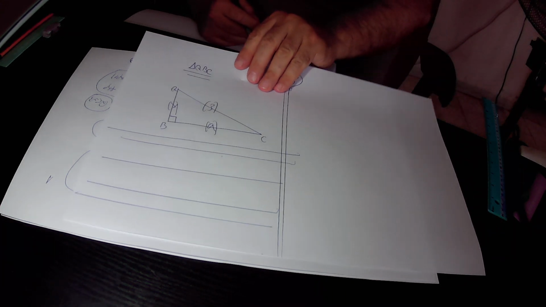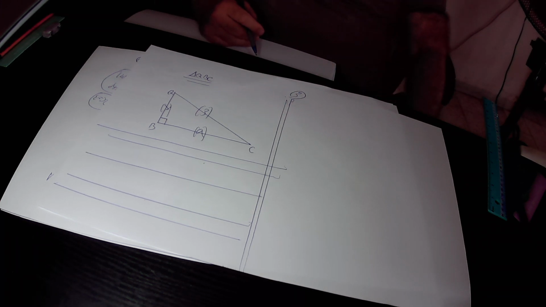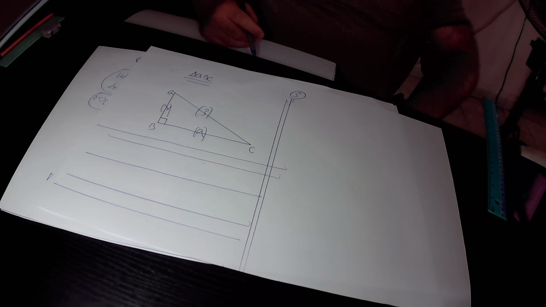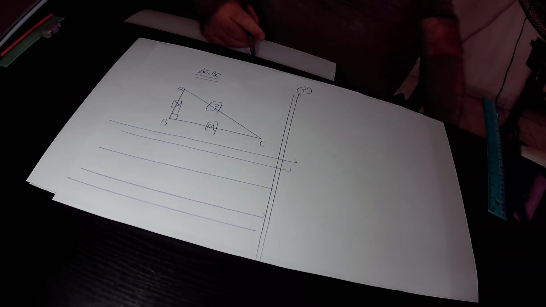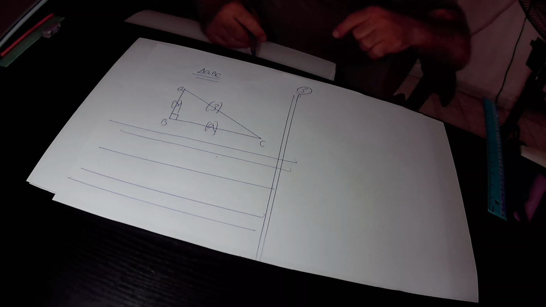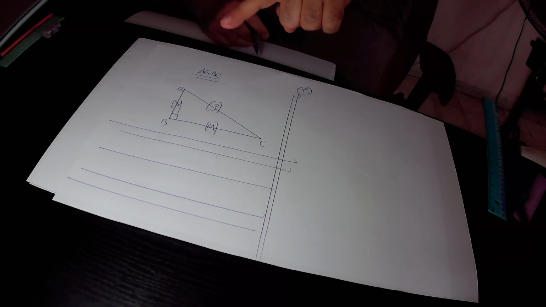So actually, this is the right triangle QBC from the original drawing. According to the Pythagoras theorem, in a right triangle, the square of the hypotenuse is equal to the sum of the squares of the perpendiculars. The hypotenuse in this right triangle QBC is QC, therefore the square of the hypotenuse is QC squared, and QC squared equals QB squared plus BC squared.